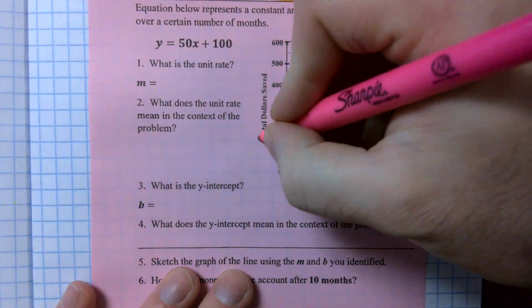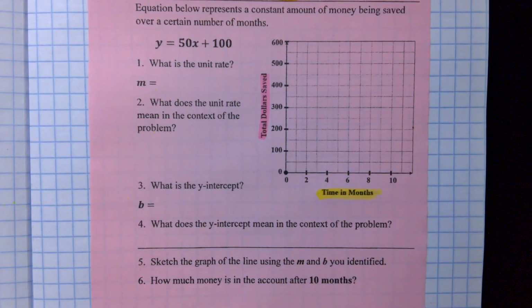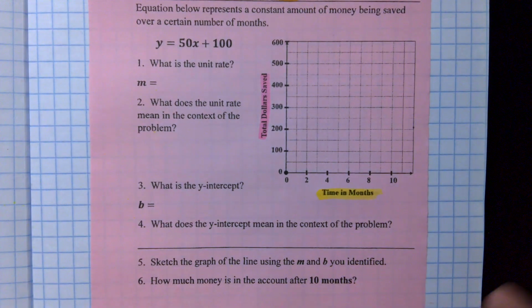And I'm talking about the total dollars saved. Give me a thumbs up if you have a savings account. Anyone's parents hooked them up with a nice little savings account? You put your birthday, Christmas money in there. Nice. So it's a context we're familiar with.